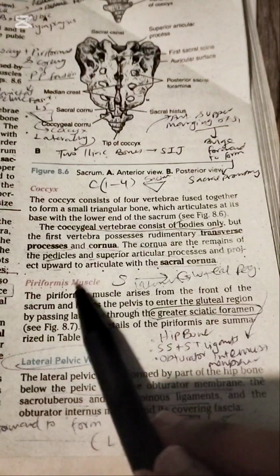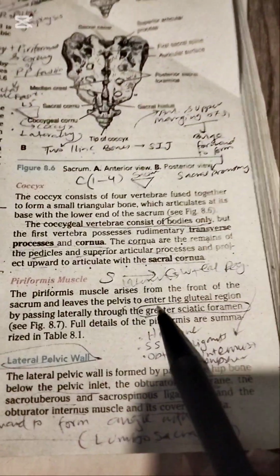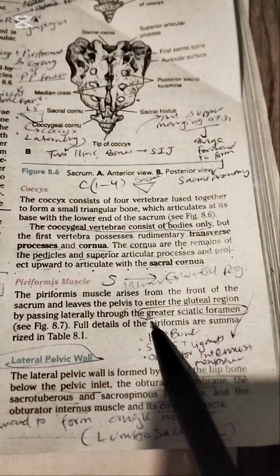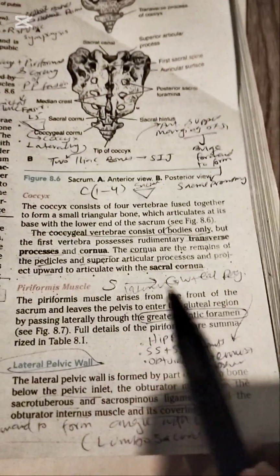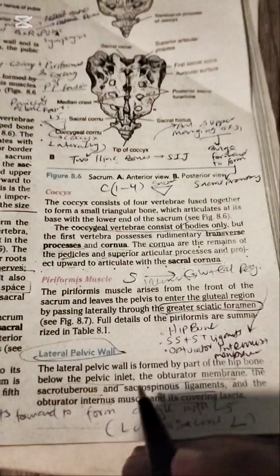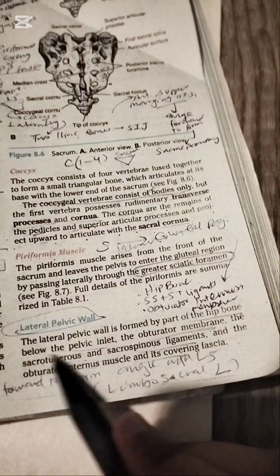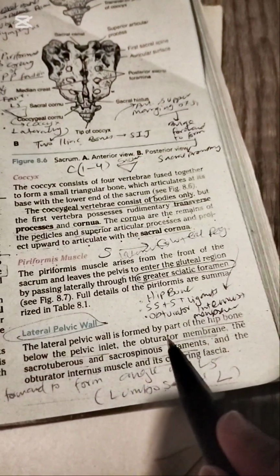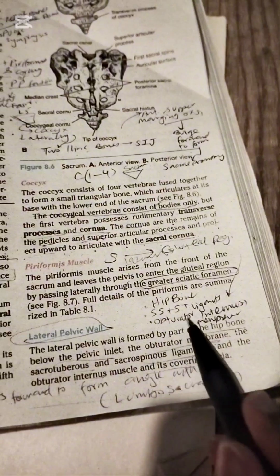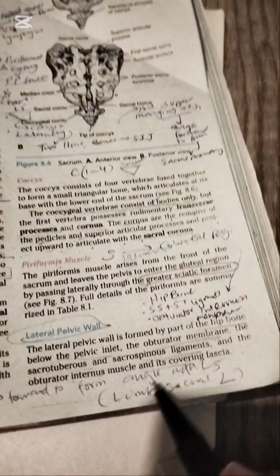Now let's talk about the piriformis muscle, which comes from the sacrum, and it passes through the greater sciatic foramen, bypassing laterally towards the gluteal region or the lateral pelvic wall. So lateral pelvic wall is formed by the part of hip bone below the pelvic inlet, and also sacrotuberous ligament and sacrospinous ligament, as well as obturator internus and obturator membrane. So obturator internus muscle and its covering fascia as well.